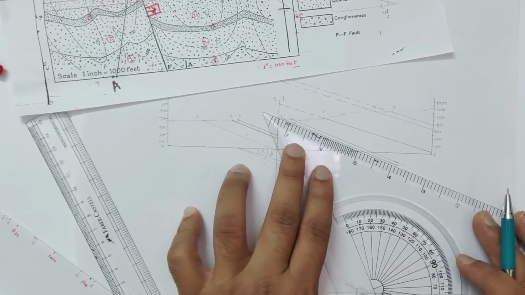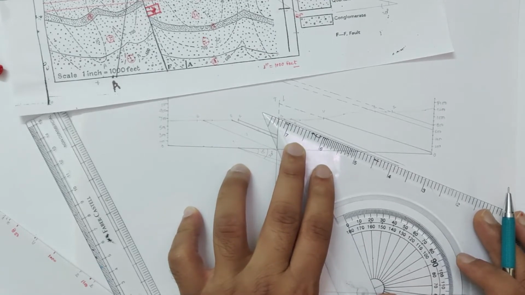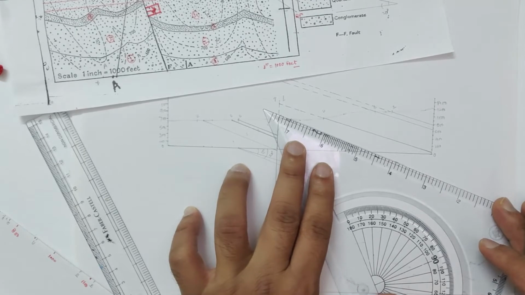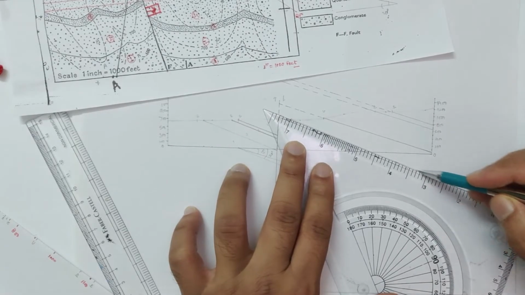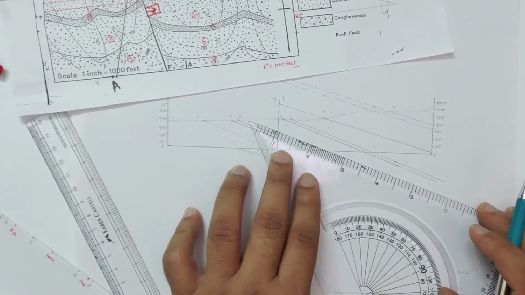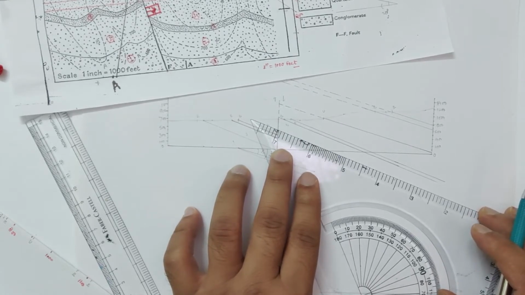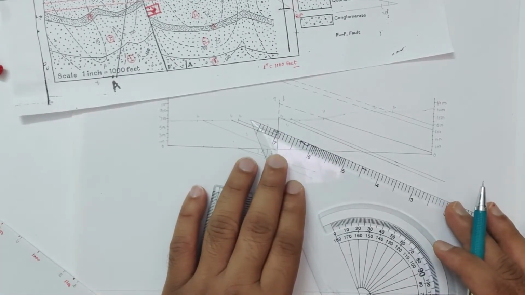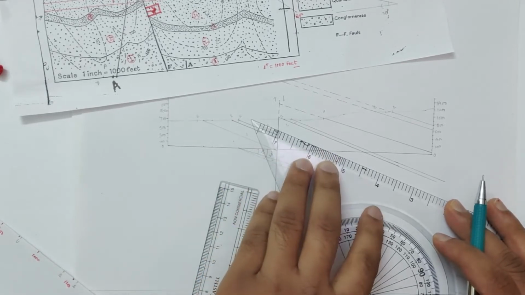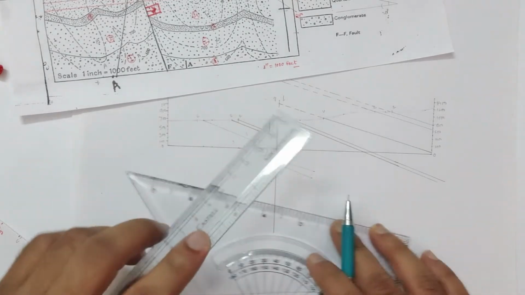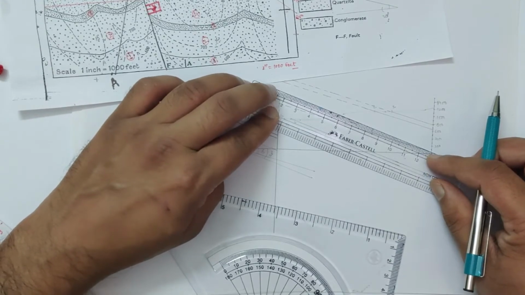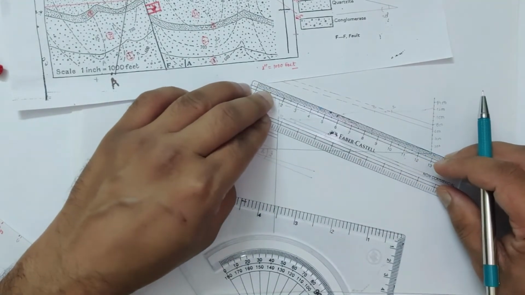So we can stretch these beds within the limits of AB, that is over here and here. Now we will have to draw these points parallel to this 20-degree line. In order to draw that, we can take help of this scale. So the line should be strictly parallel to the earlier lines.